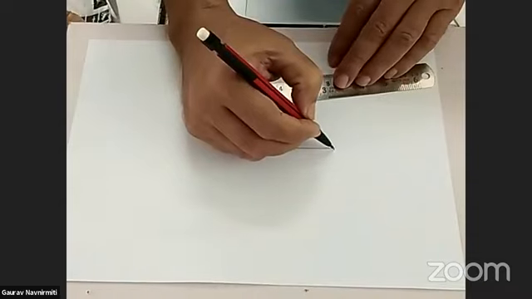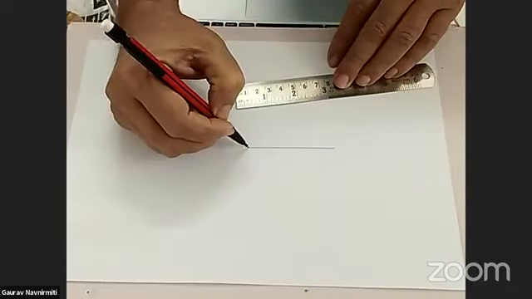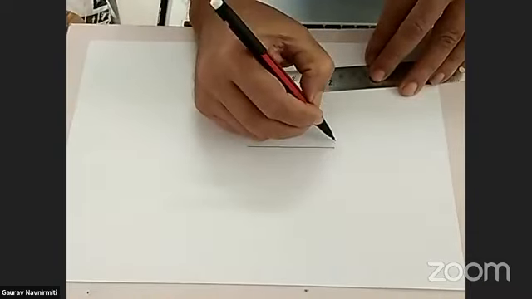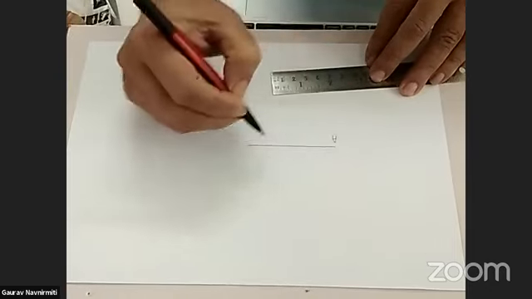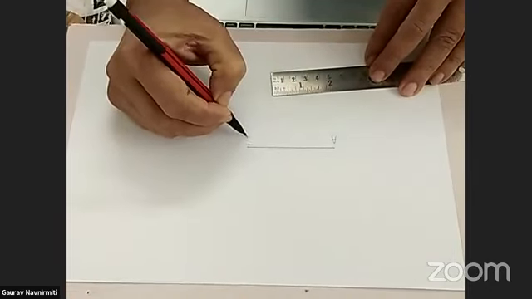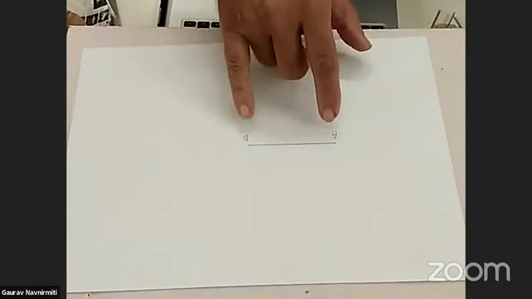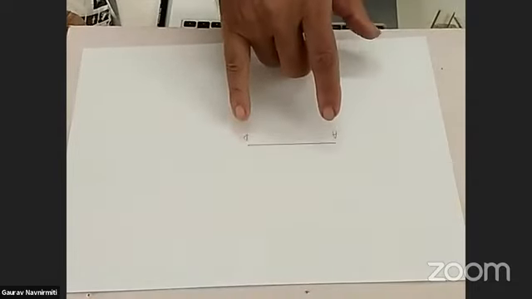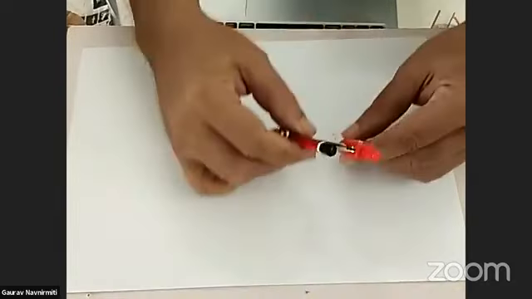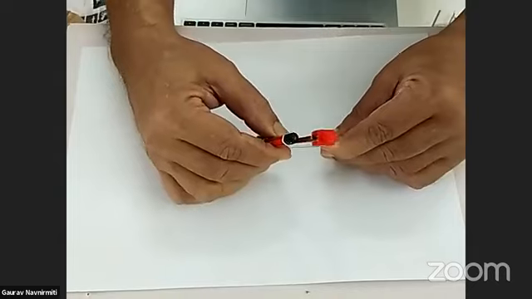This is the line segment AB. I will call it AD instead of AB. You will understand why I'm calling it AD. Using a compass, I'm going to draw a rhombus so that AD is the diagonal of that rhombus. Okay, so I do it, doesn't matter what I do.